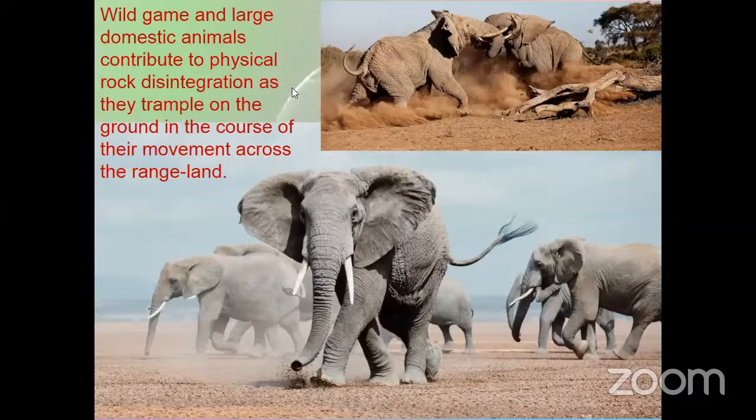Wild game and large domestic animals contribute to the physical rock disintegration as they trample on the ground in the course of their movement across the large land. Yes, you can see such animals.